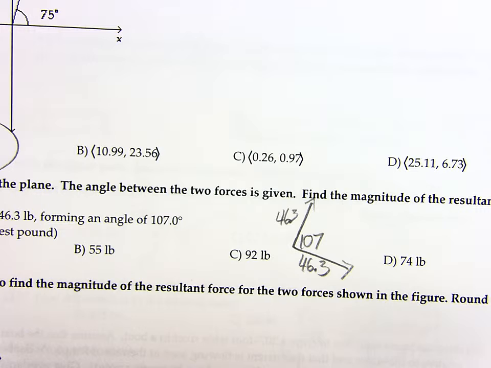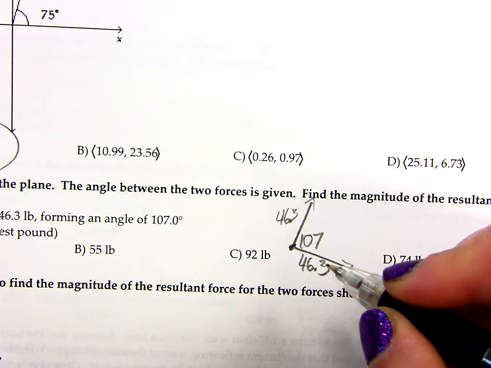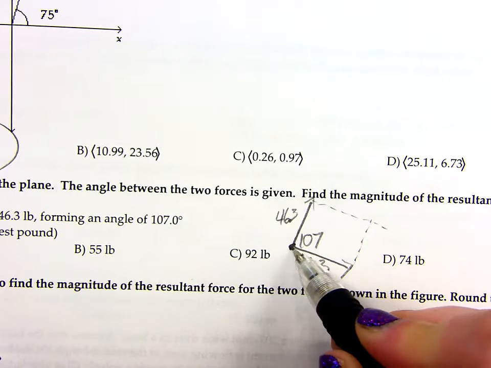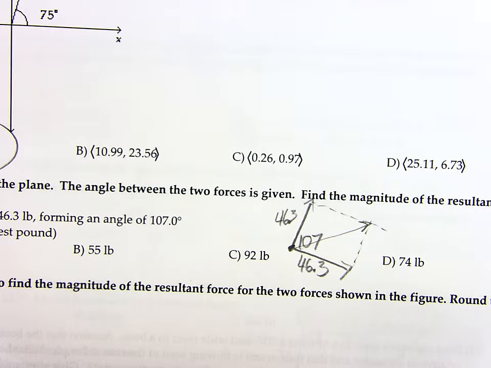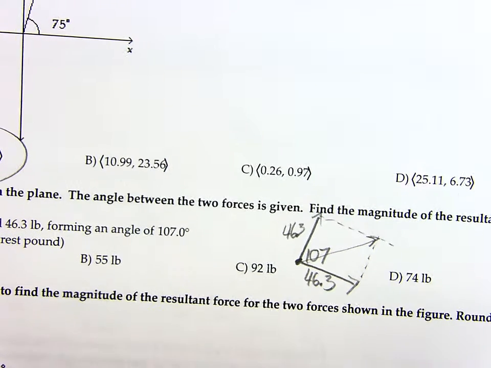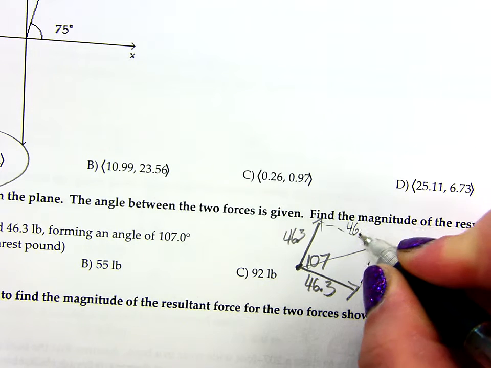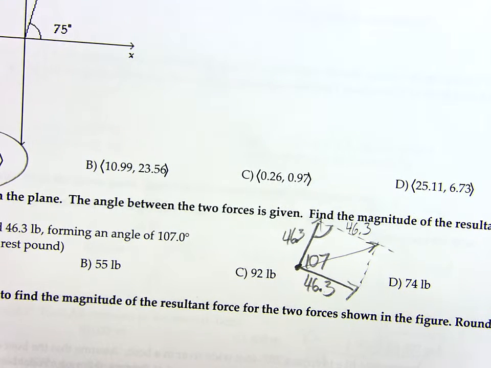Okay, so remember, to find the resultant here, I have a point here, and two forces are acting on it. The resultant, I have to draw that parallelogram. The resultant would be this diagonal, right? If this is a parallelogram, then this side is also 46.3. And then can I figure out this angle right here? Yes. You have 107, and then you have that angle.